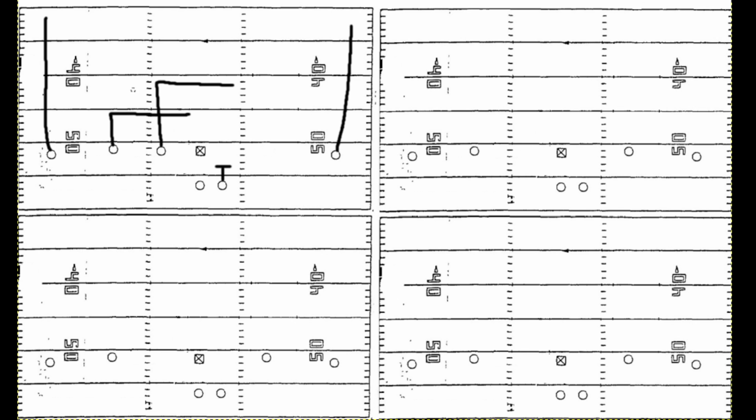Once again, we have the same concept in the middle. We have our shorter in and we have our deeper in. But instead of having these other shorter routes, here we just have two streak routes on the outside, and then to complement that, we have a running back blocking. So we're getting one less receiver out into a route.